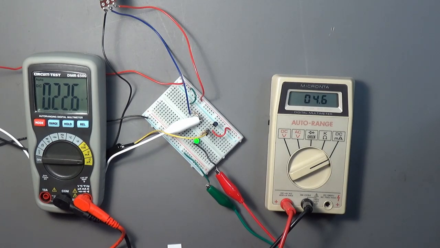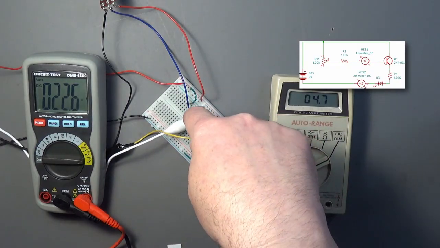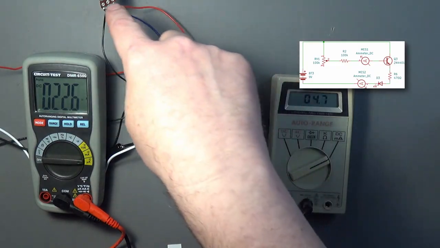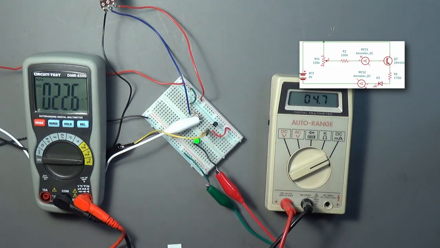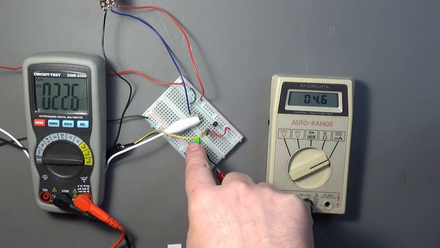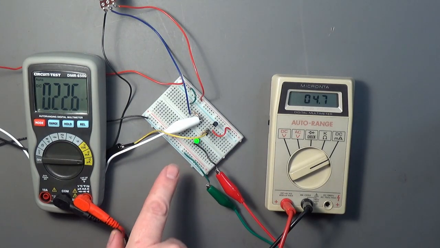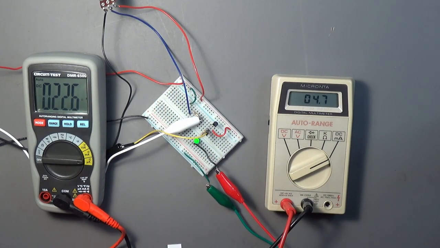So in this setup, we have an NPN transistor here. It's hooked up through a 100K resistor and a 100K potentiometer to plus on its base, and then its collector is connected to positive, and the emitter goes through a current limiting resistor to an LED. Now the LED is on because the power supply is on and there's some current coming through.